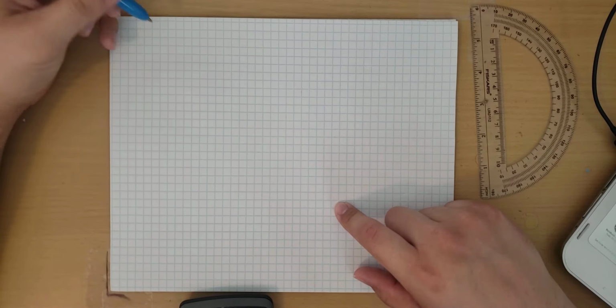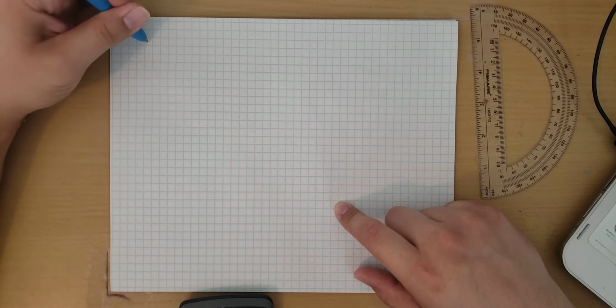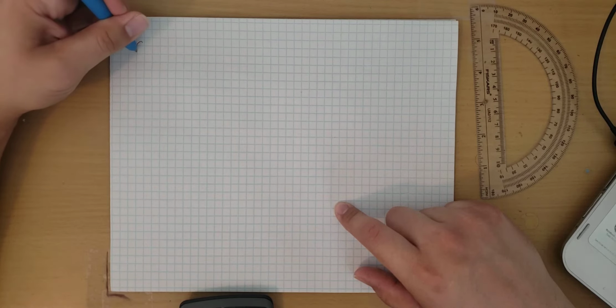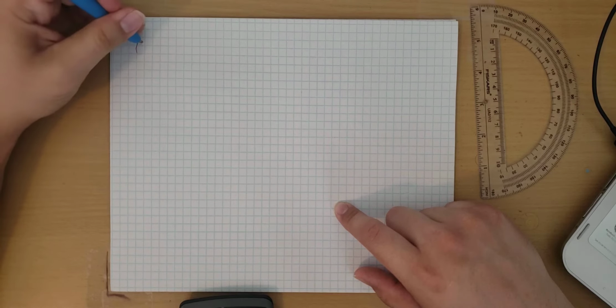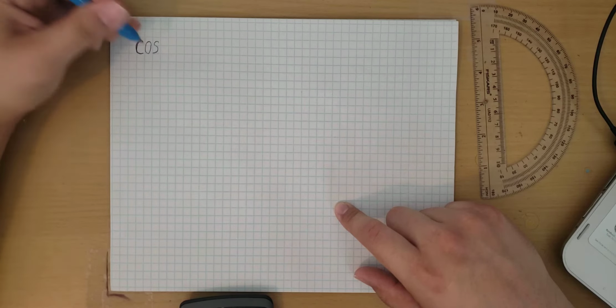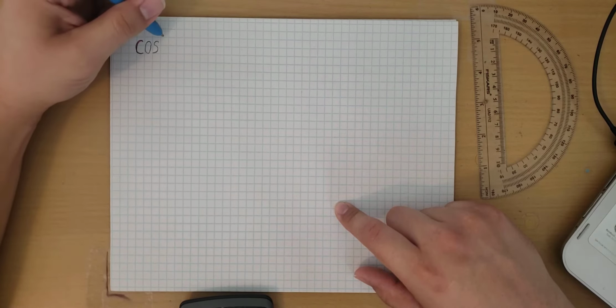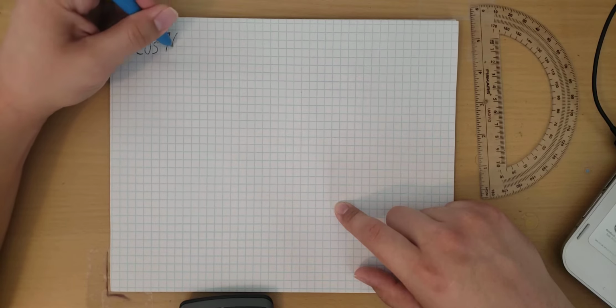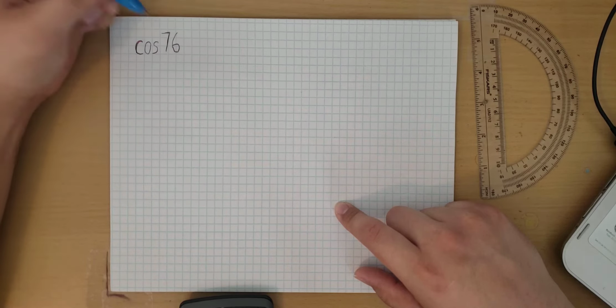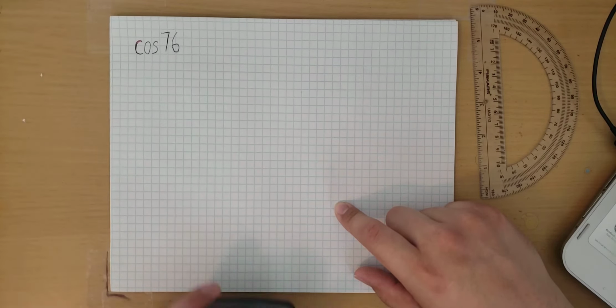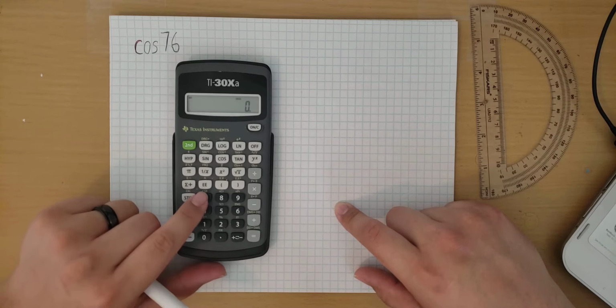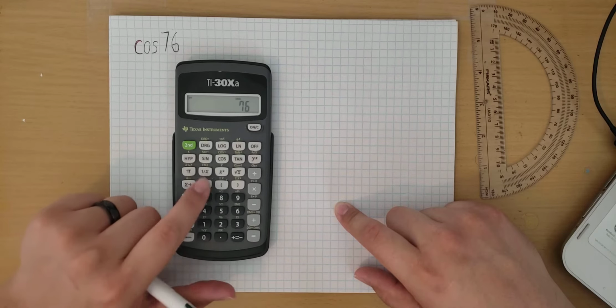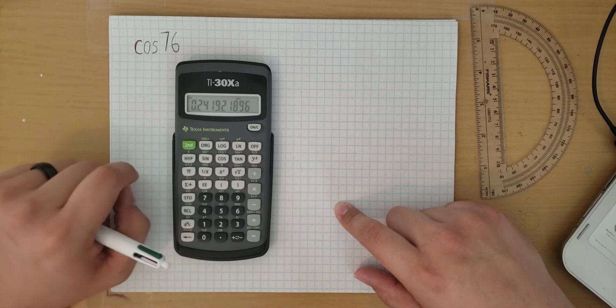So you should see cosine of 76. So again, simply type in 76. We want cosine. And there you go.